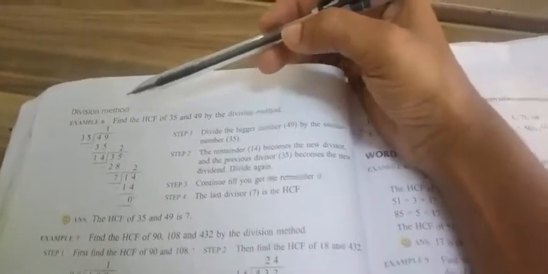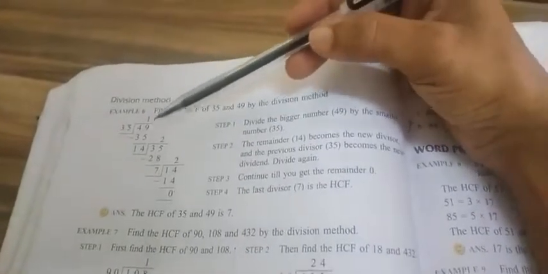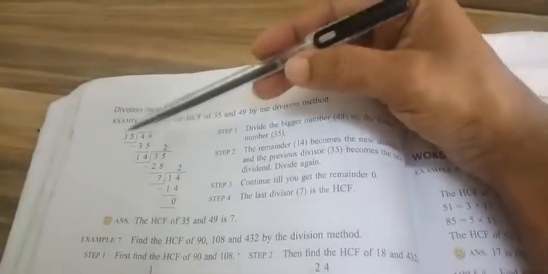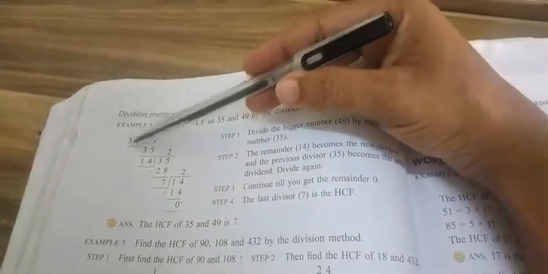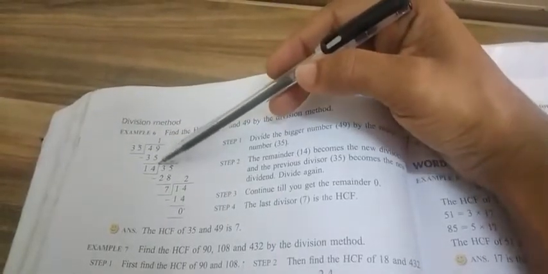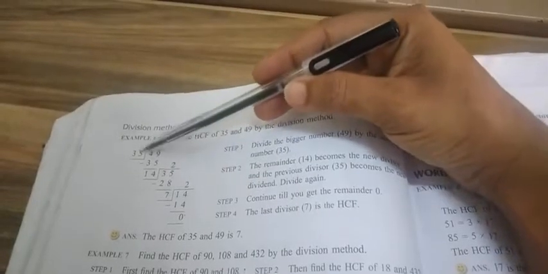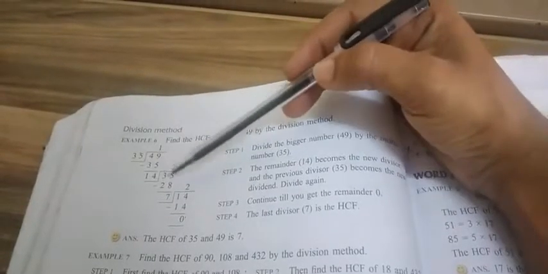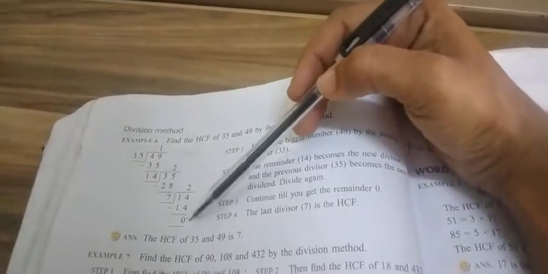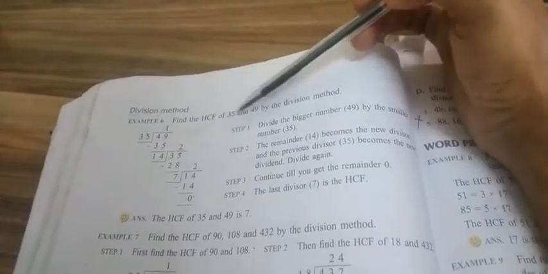We can also use the division method to find HCF. In the division method, if you get 35 and 49, we have to divide. The lowest number, we have to write it out, and the higher number inside. Divisor, dividend. And then we have to divide. In the next step, the divisor will come inside as a dividend, and keep dividing until you get 0. This is using the division method to find HCF.